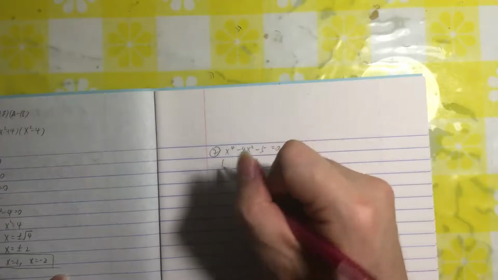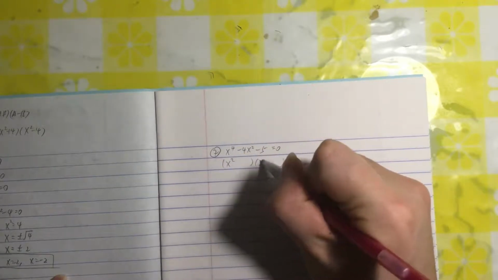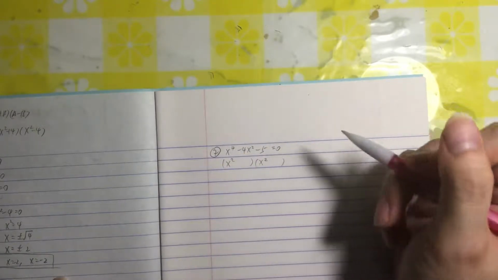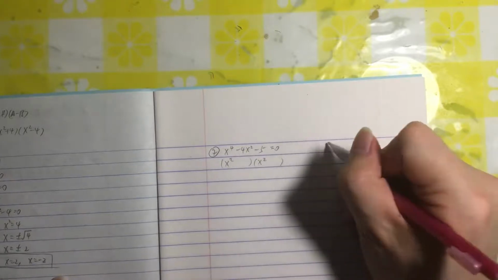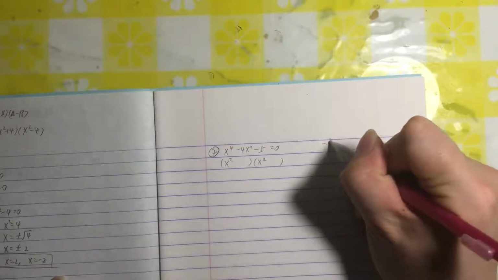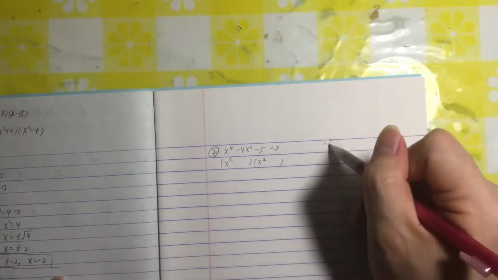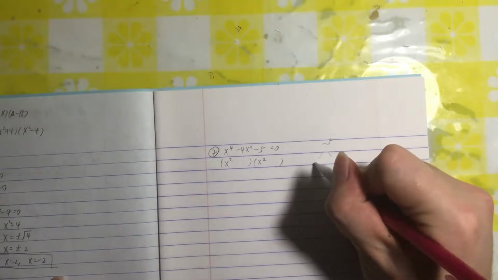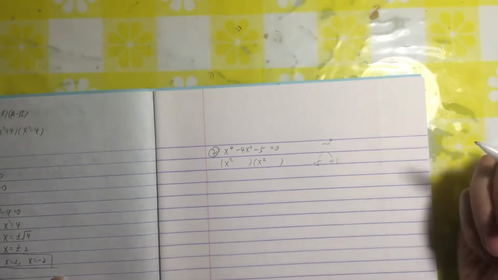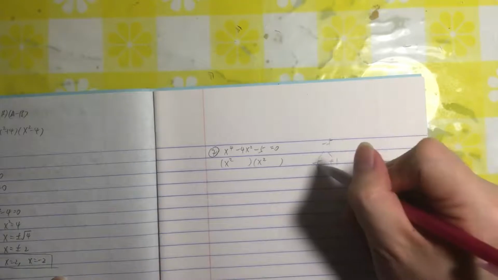x to the power 4 can be separated as x squared times x squared. Can we find 2 numbers that multiply to be negative 5 and add to be negative 4? We can try negative 5 and positive 1. When we multiply, we get negative 5. When we add, we get negative 4.